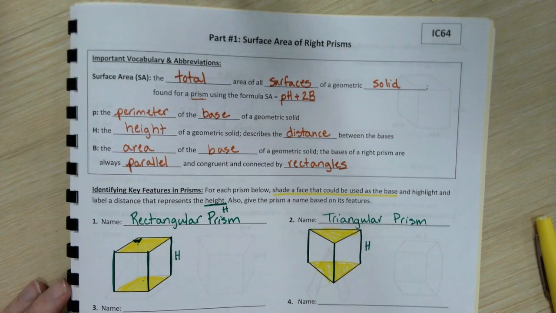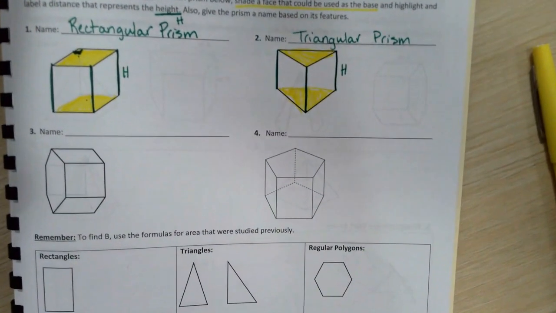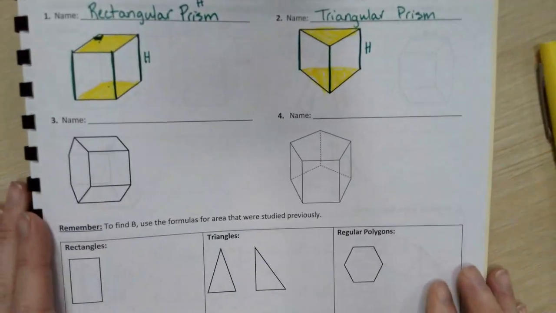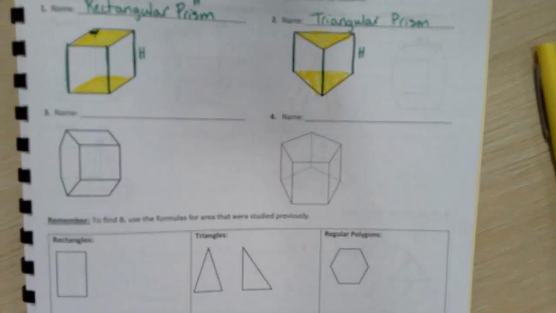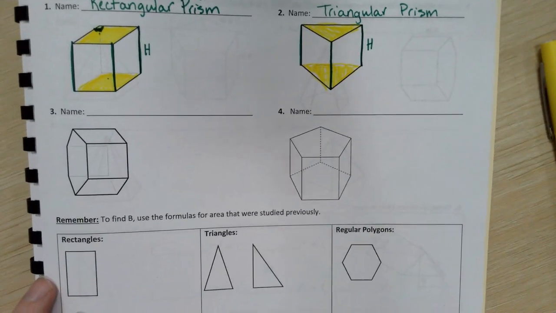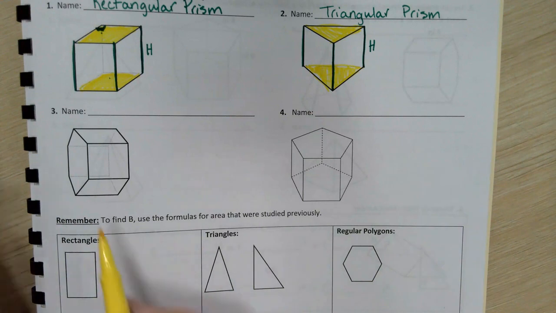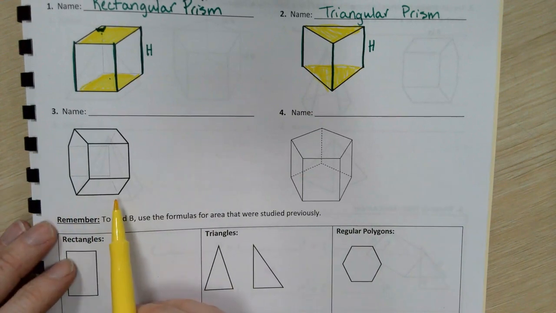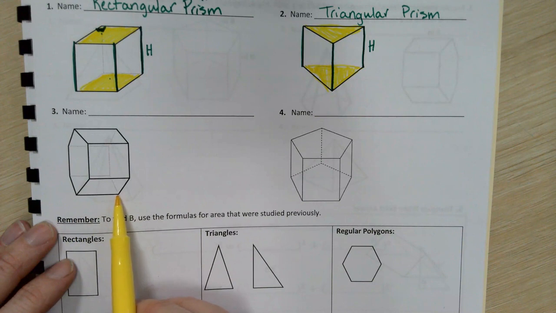All right, moving on to question number 3 and 4. We're going to work on the same thing. Looks like that got a little bit blurry, so let me make sure you can see here. Okay, if I'm investigating number 3 and I'm looking at the bottom to try to identify the base, I'm not seeing a surface there. And in fact, I just see a segment at the very bottom of that.